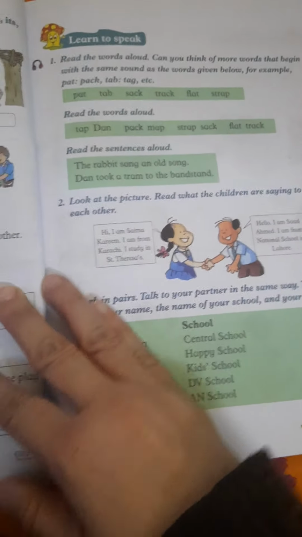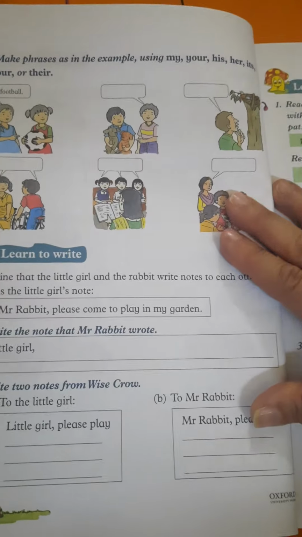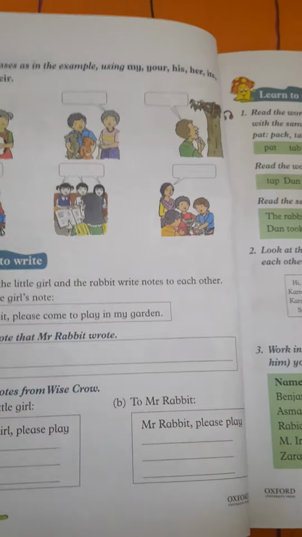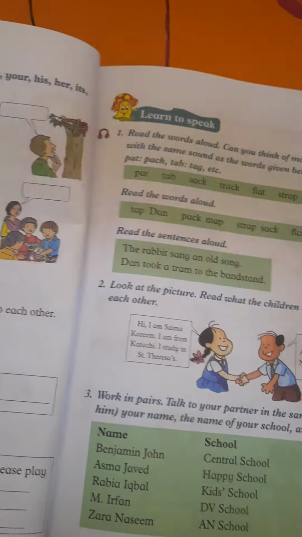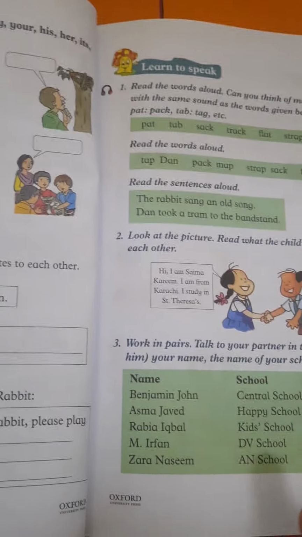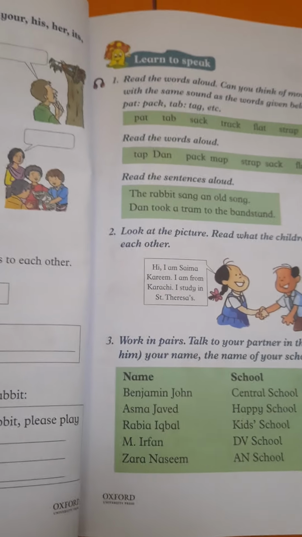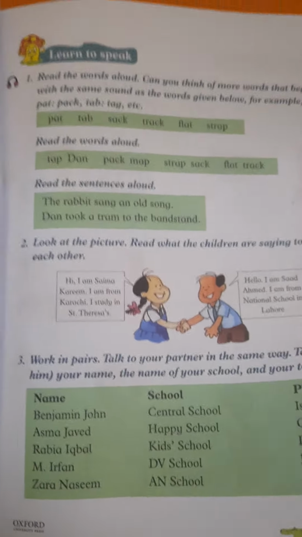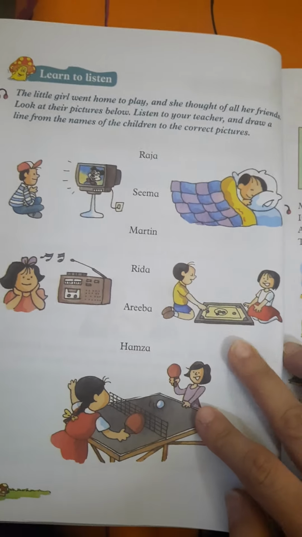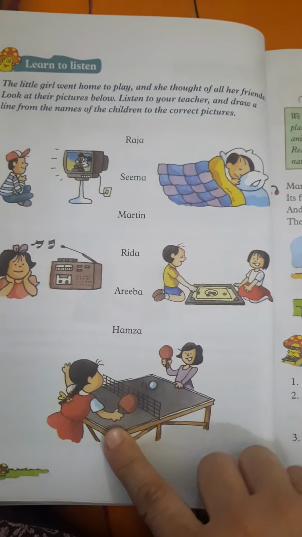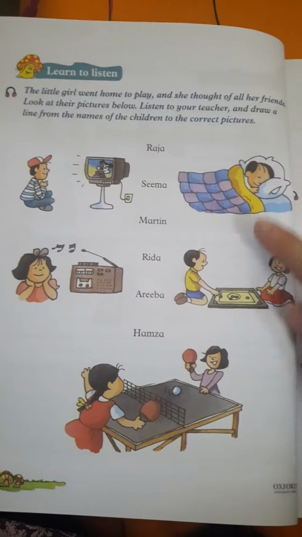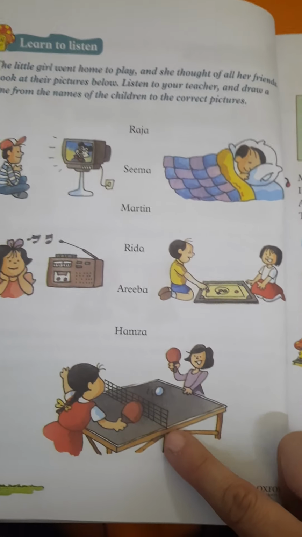Moving on, then we wrote small notes from the rabbit and from the little girl and notes from the wise crow. We read words of the same sound with A in the beginning as a vowel. Then we introduced ourselves. We learned how to introduce ourselves, our school, and the city that we live in. And on the last page, we matched pictures to the people who were doing a certain action: watching TV, listening to the radio, sleeping, playing carom, and playing table tennis.